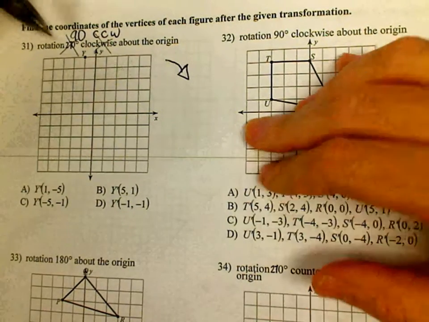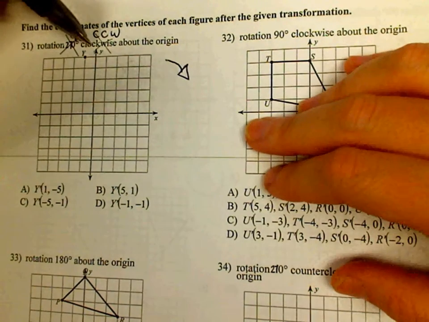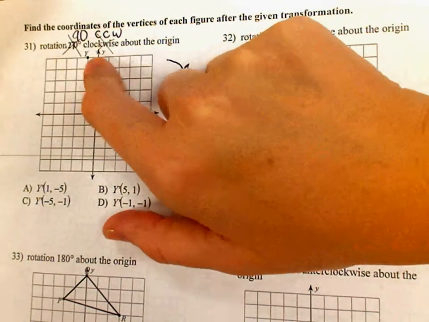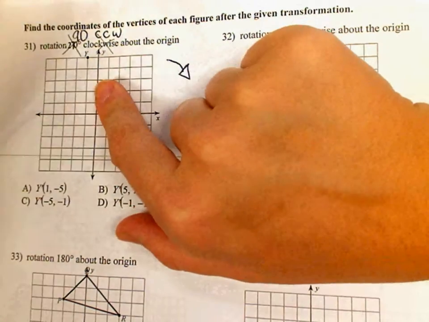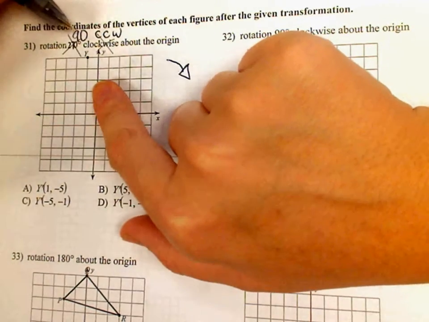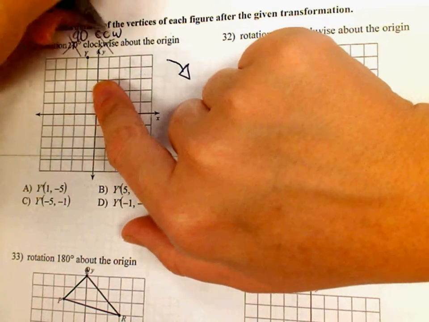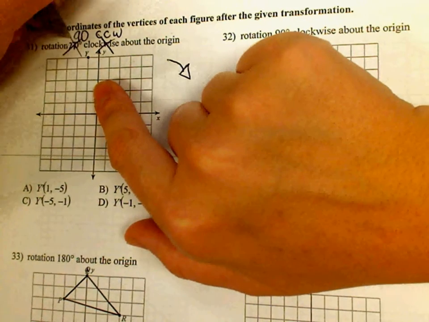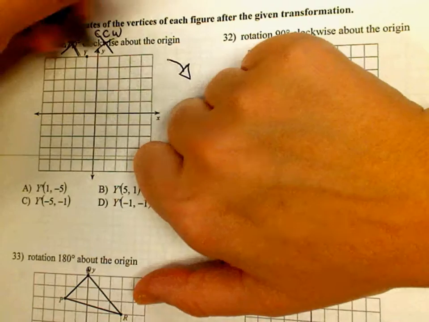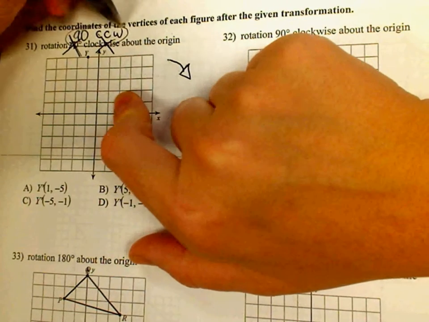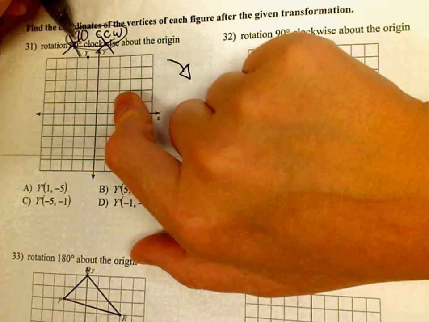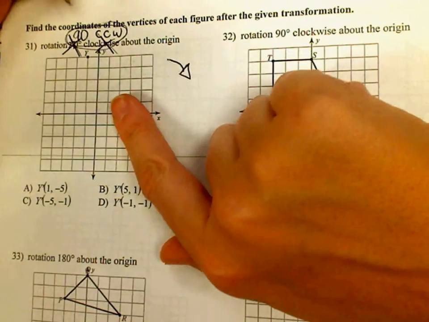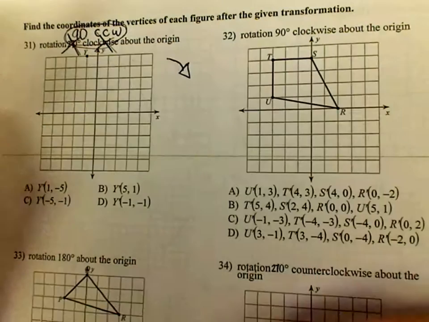Okay, so for 31, it says a rotation 270 degrees clockwise about the origin. Remember the trick I told you guys, we're not doing 270, but 270 is the exact same rule as 90 counterclockwise. So go cross out the clockwise, put counterclockwise, cross out 270 and put 90. They're the same thing, but the rule that we learned was 90. So whenever you see 270, put 2 X's. Change the 270 to a 90, change clockwise to counterclockwise. And if it says counterclockwise, change it to clockwise.